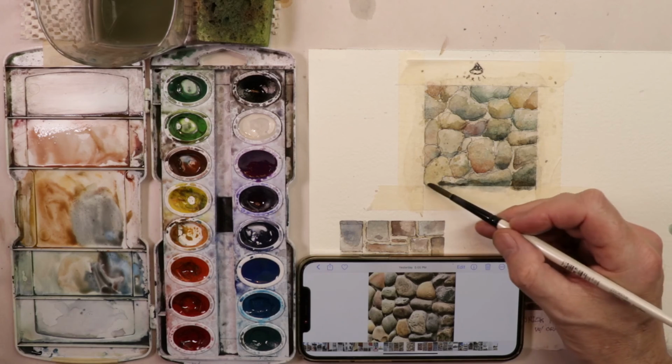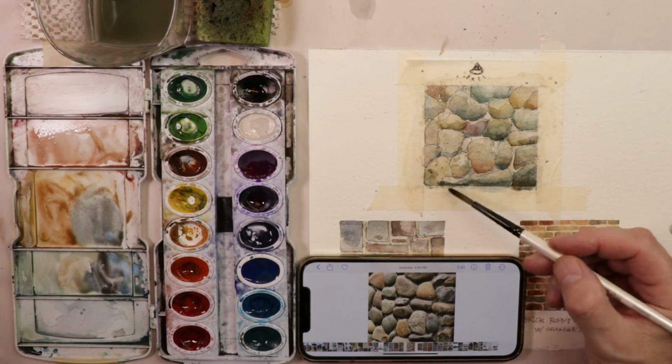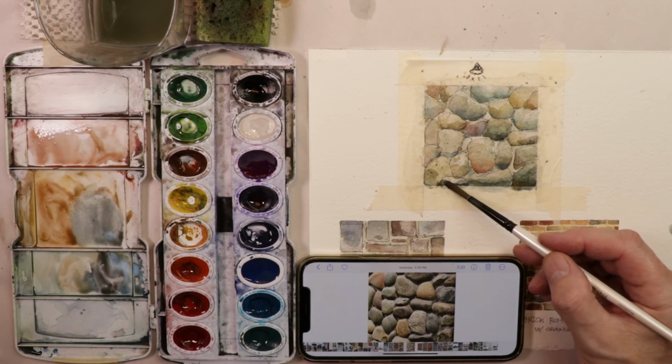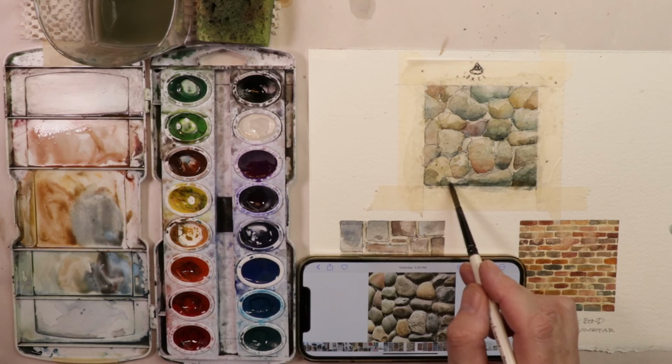And some darker darks under there. Looks pretty good.